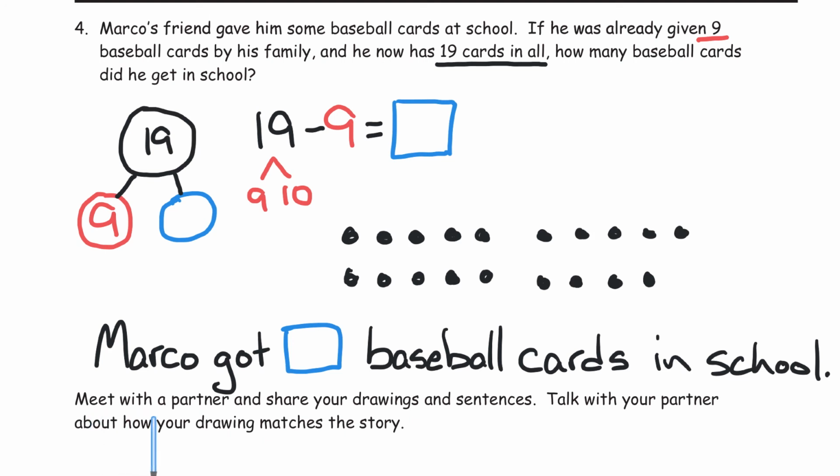This bottom part, it says, meet with a partner and share your drawings and sentences. Talk with your partner about how your drawing matches the story. This is just like we did yesterday. I want you to share this with somebody at your house. It could be a brother, a sister, an aunt, an uncle, grandma, grandpa, mom, dad, neighbor, anybody you want. Just share with them your drawings and explain to them how what you did here matches this word problem up here.